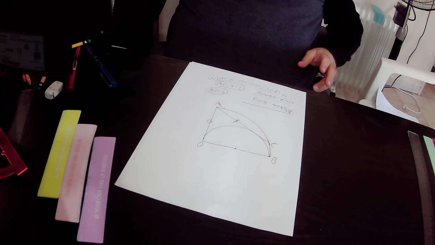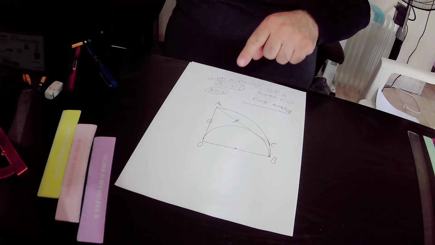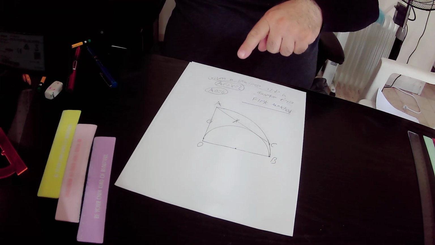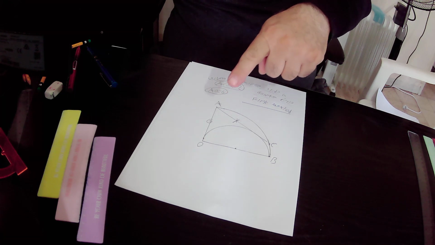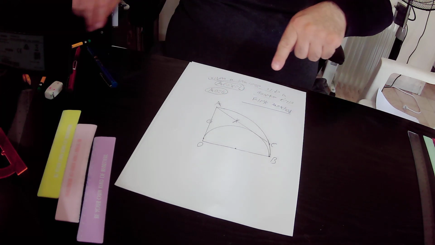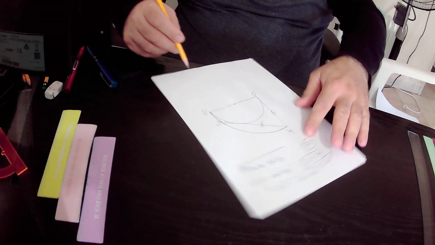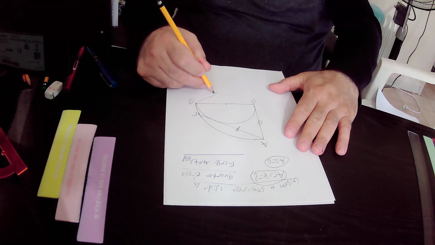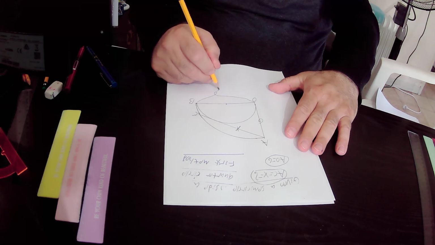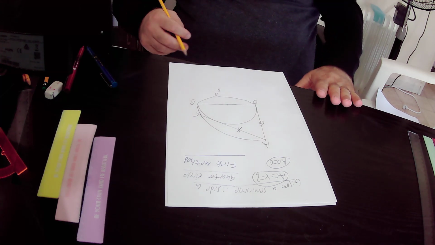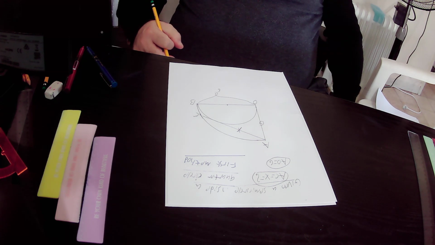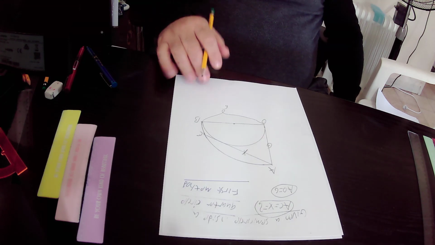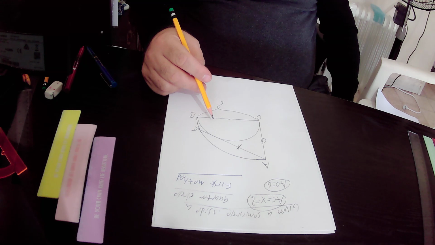So we'll start with the first method. Here AO, that is equal to 6 units, is the radius of the quarter circle, and OB is also the radius of the quarter circle, that is to say, it is also equal to 6 units. But OB is also the diameter of the semicircle. And we know that the diameter of this semicircle equals 6 units.